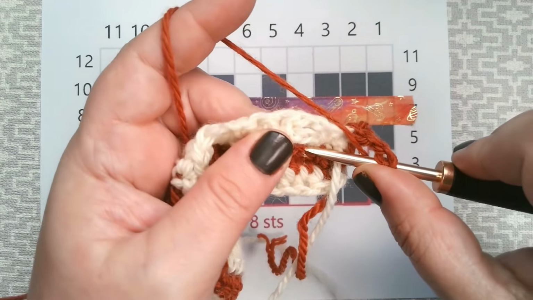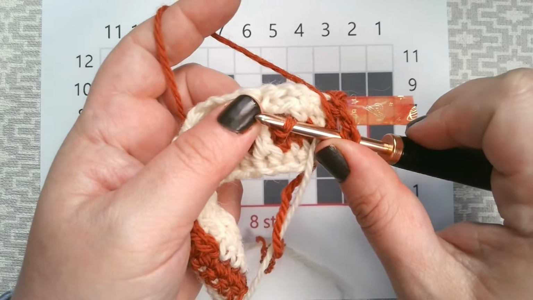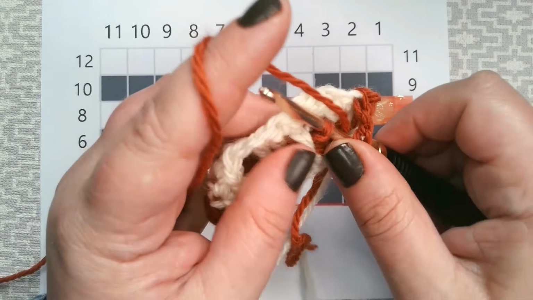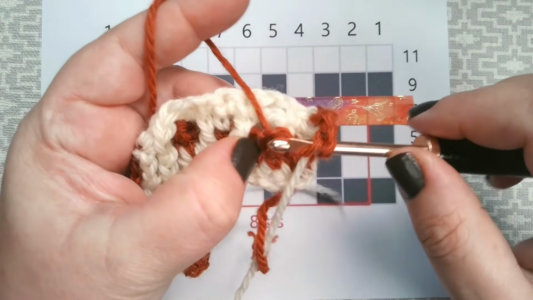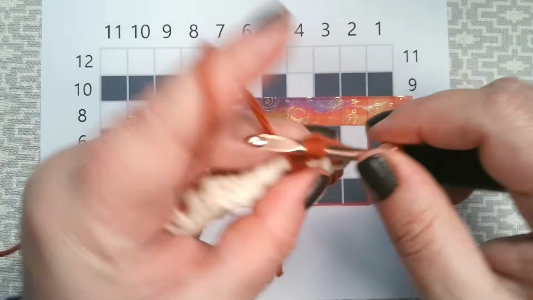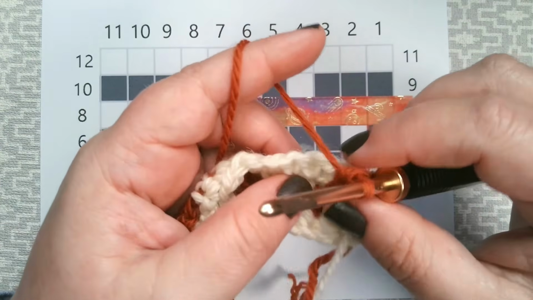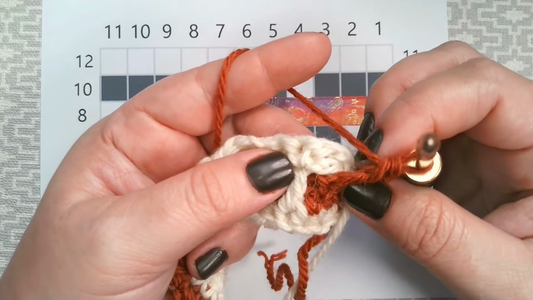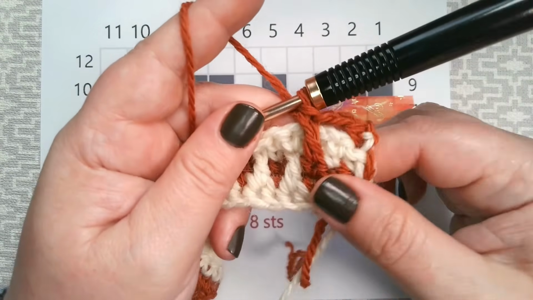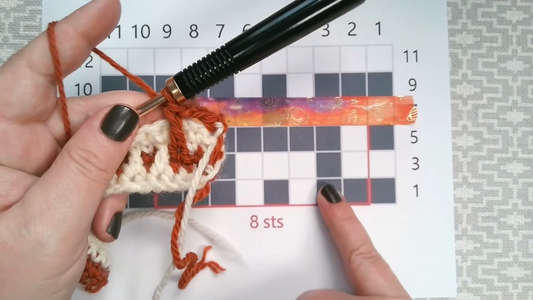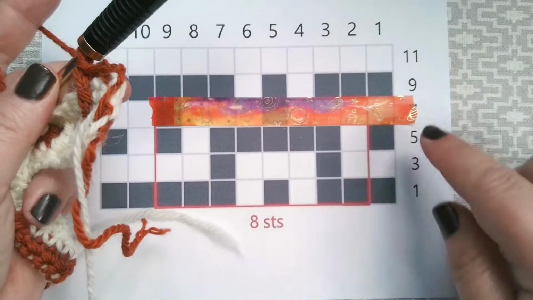So we're going to work into the top of that stitch, yarn around the hook and pull it through, and finish off your treble as normal. And again, placing this treble in front of those chain spaces, you see? So that's what we have created now.